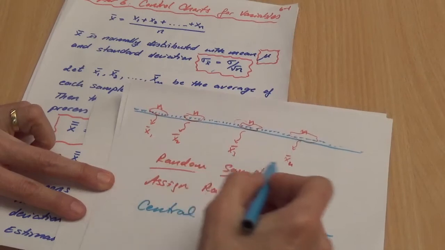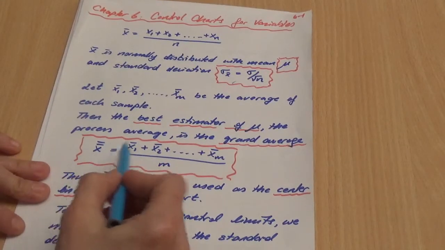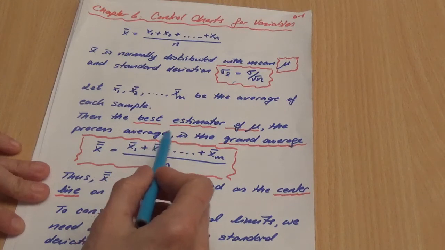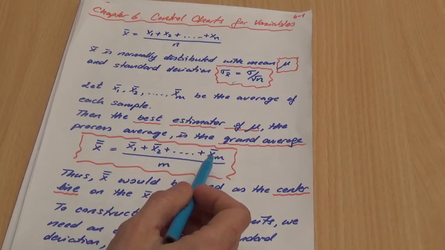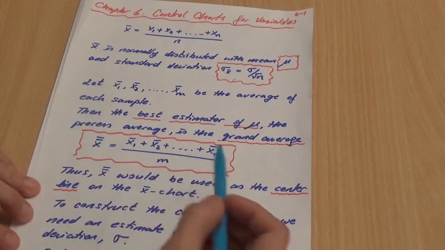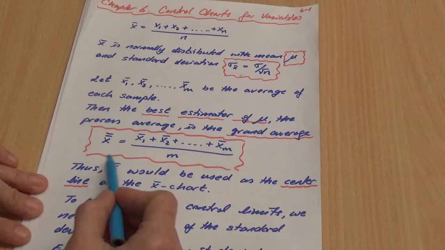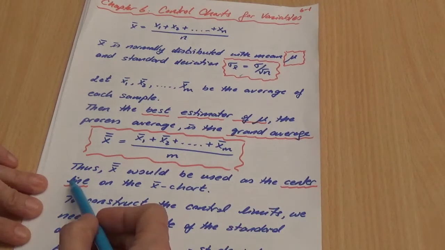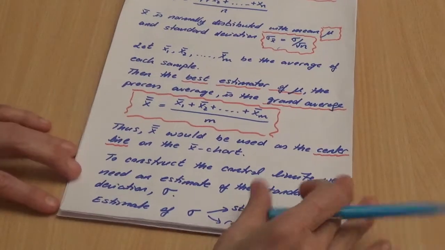So when we take the average of all the averages, which is symbolized as x bar bar, it equals x1 bar plus x2 bar plus going to xm bar all over m, which will give us the grand average. Thus, x bar bar would be used as the center line on the x bar chart. We will see how we calculate and use this.